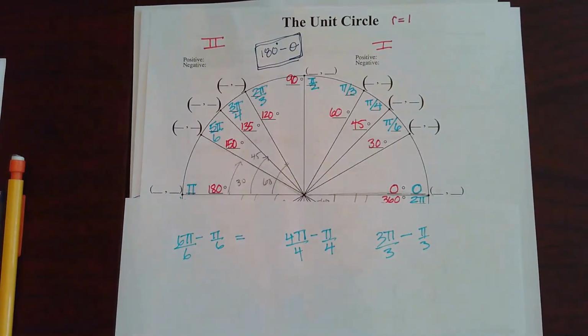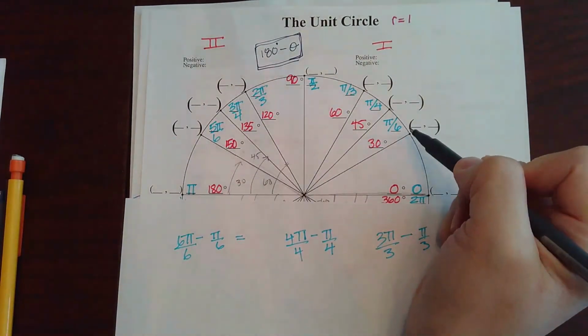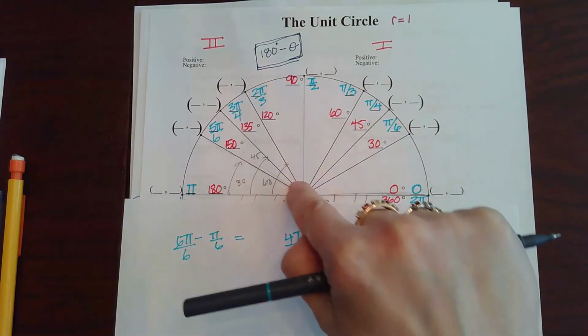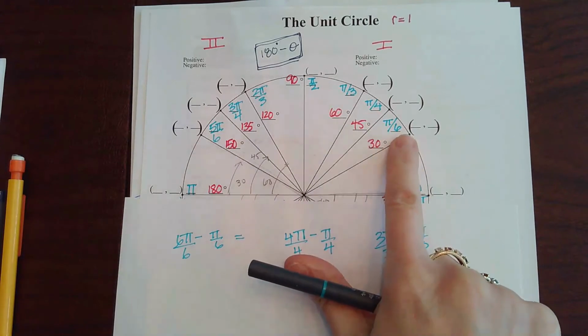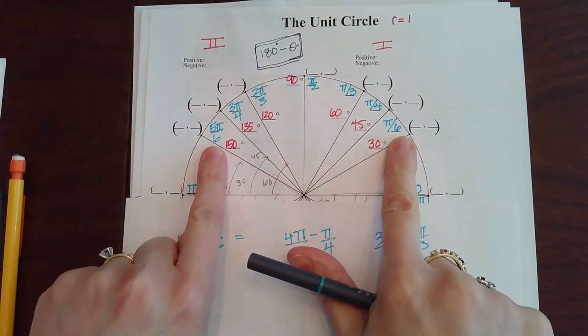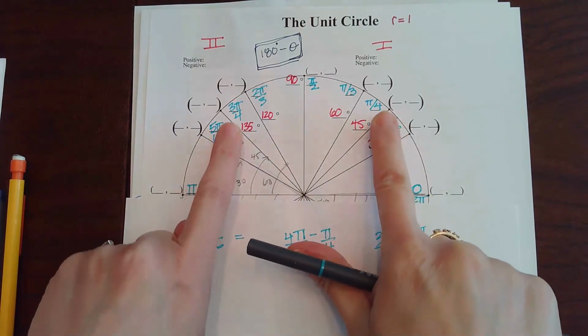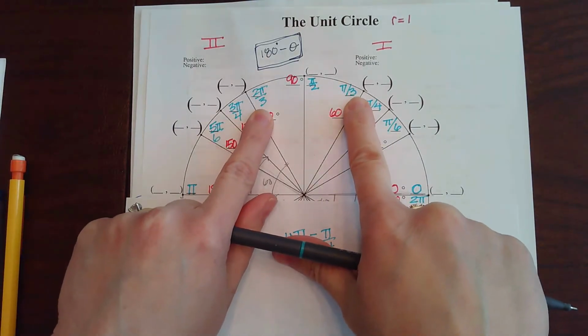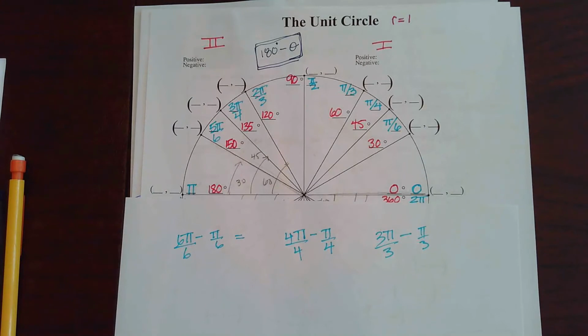What I want you to recognize is that anything to do with a 30-degree angle, like the 30-degree angle in quadrant 1 and the 30-degree angle in quadrant 2, in radians, notice their denominator is both 6. Notice the 45-degree angles have a denominator of 4, and the 60-degree angles have a denominator of 3. That's going to come in handy, so recognize that.